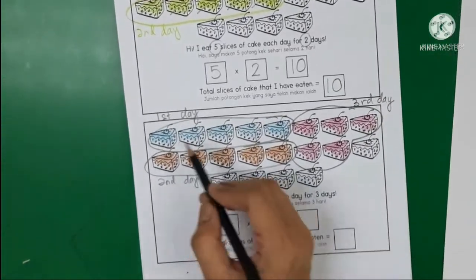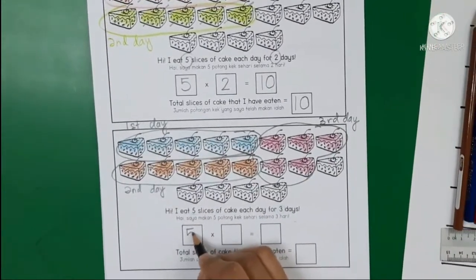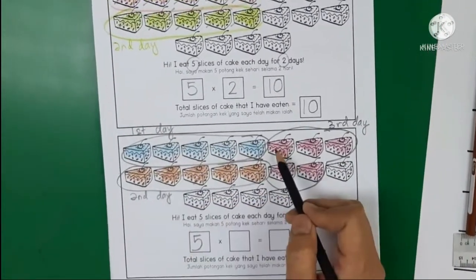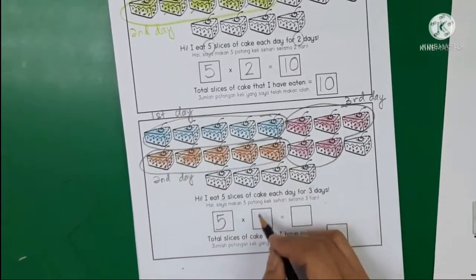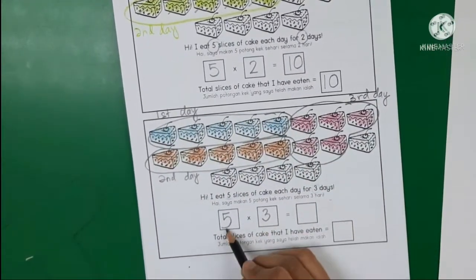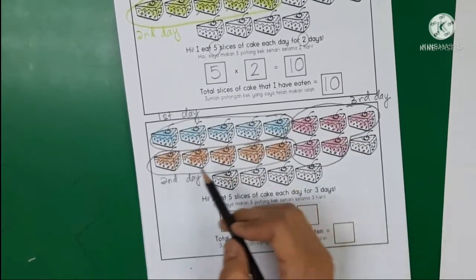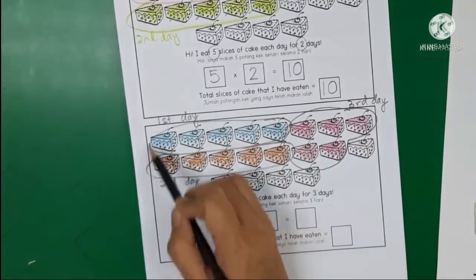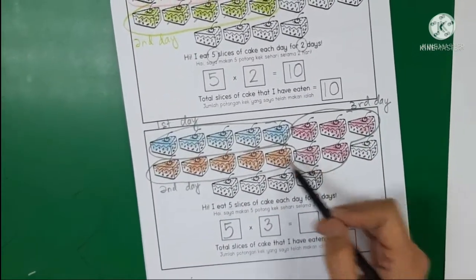So I ate 5 slices of cake, 5 for how many days? 3 days. 1, 2, 3 days. So 5 times 3 equals to, let's find out the total of cake that I had eaten for the past 3 days.